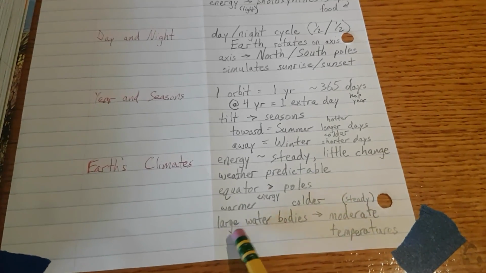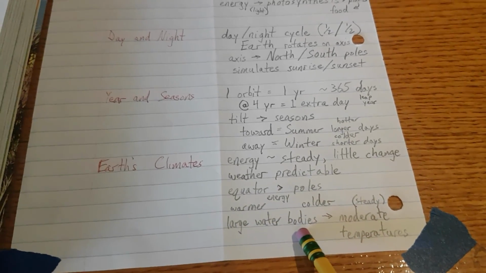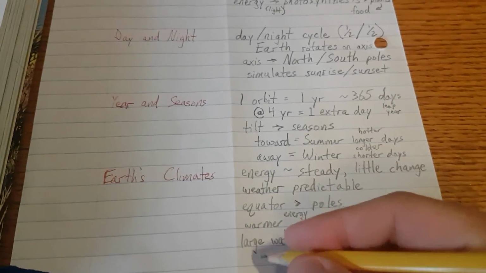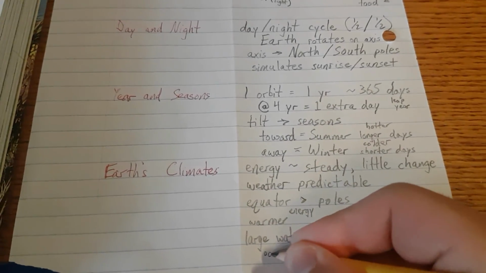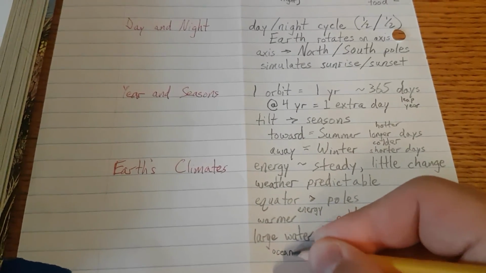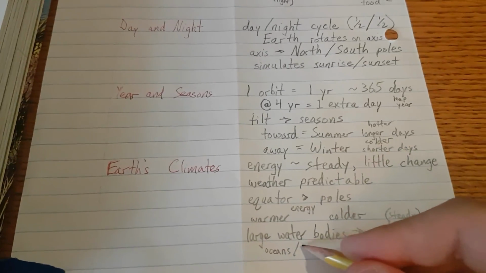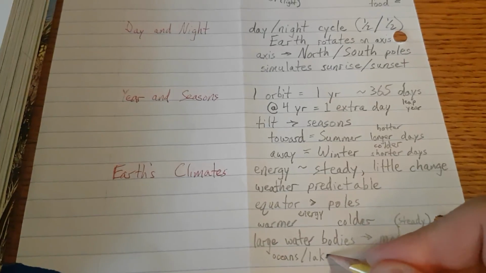And then we also know that if we have really large bodies of water, like oceans or lakes, that's going to help moderate temperatures. Underneath large water bodies, let's put oceans/lakes.